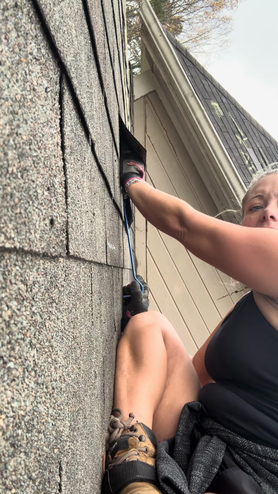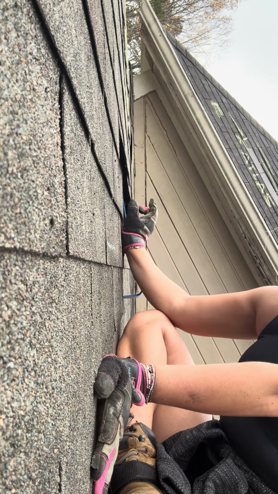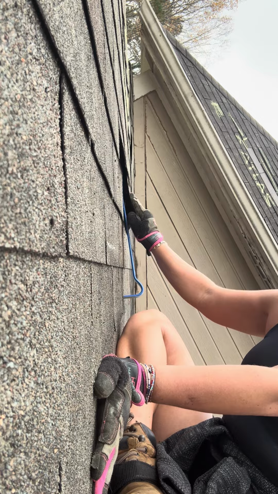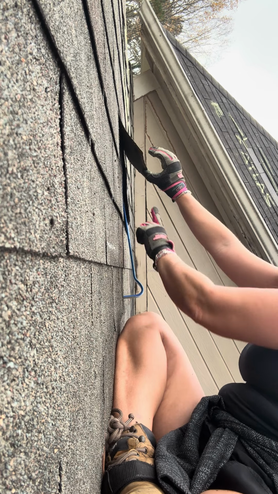This shingle here is not one that you guys have issued repairs on, but it just ripped, just trying to get the nail out, which I'll show you here in a minute.